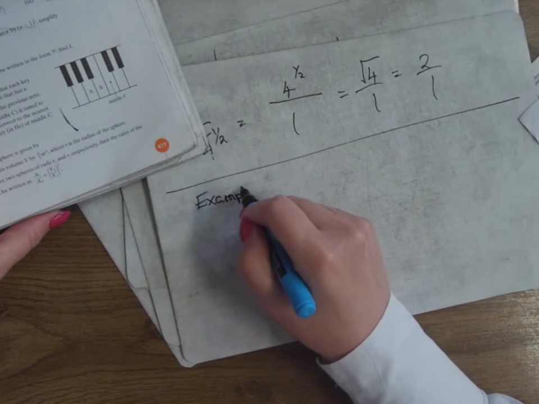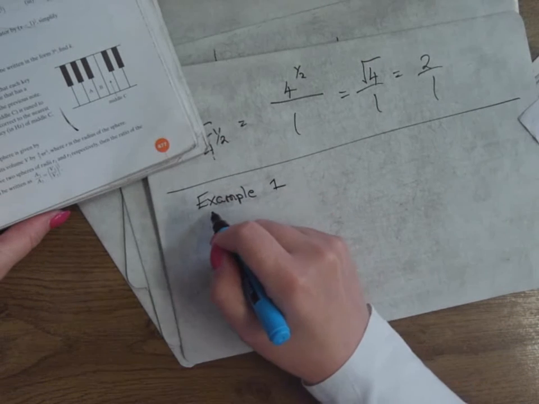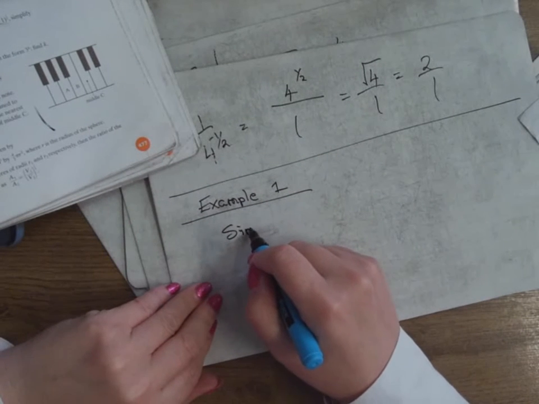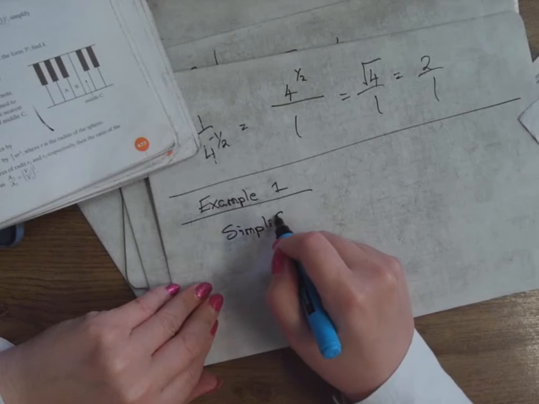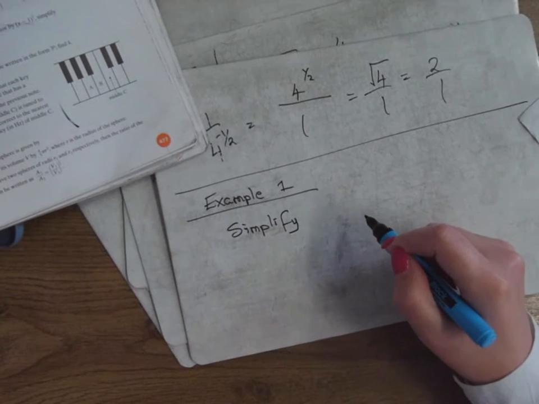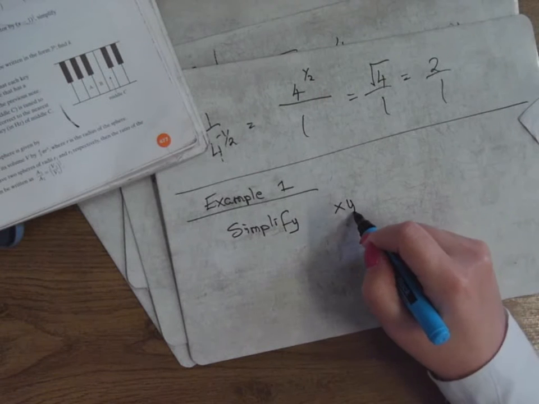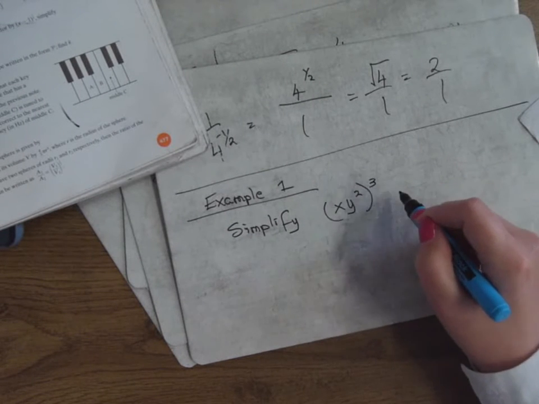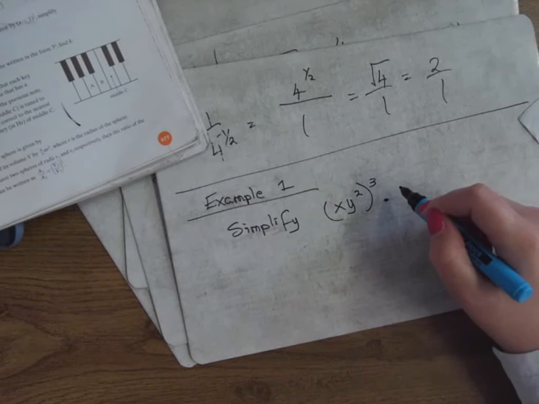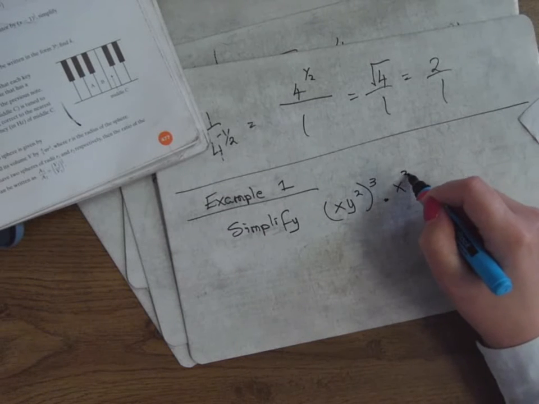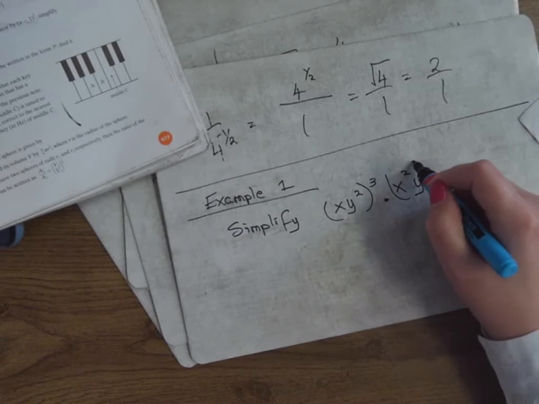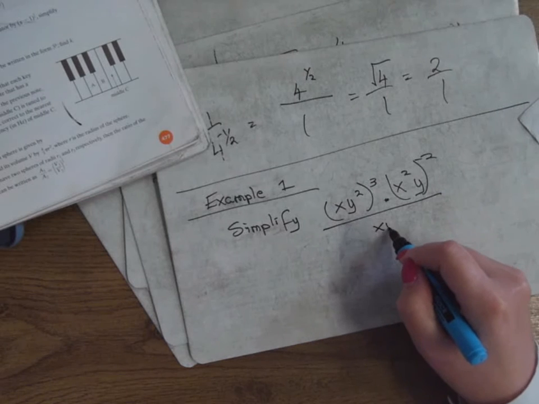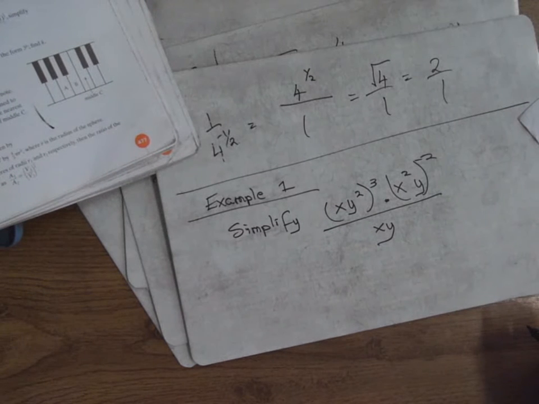1. Simplify xy squared all to the power of 3 multiplied, I'm doing a dot for multiplied, by x squared y all to the power of minus 2 all over xy. Okay? We good with that?